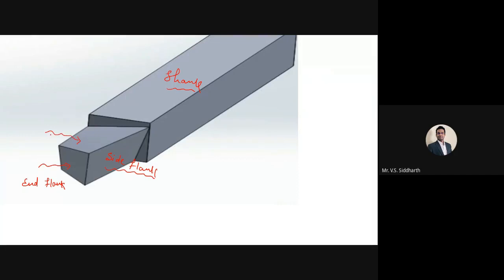The top is rake face. Okay, the top one is rake face.